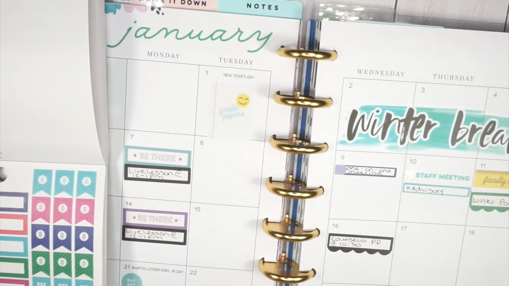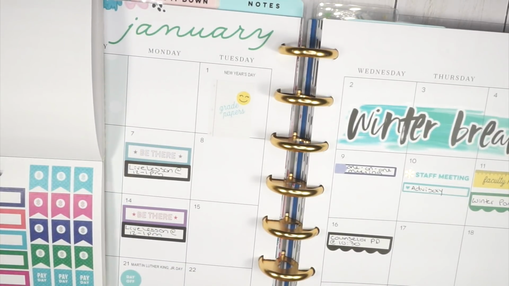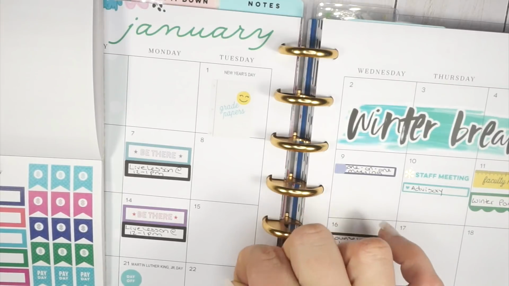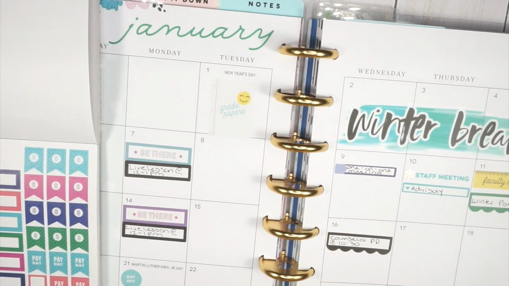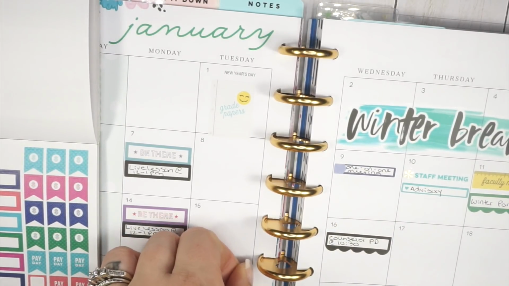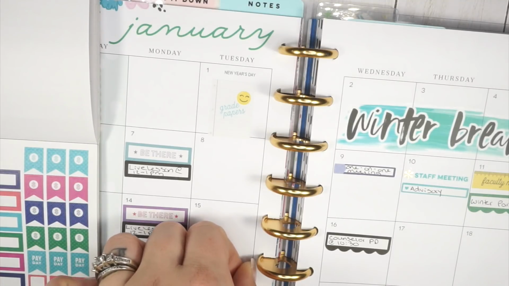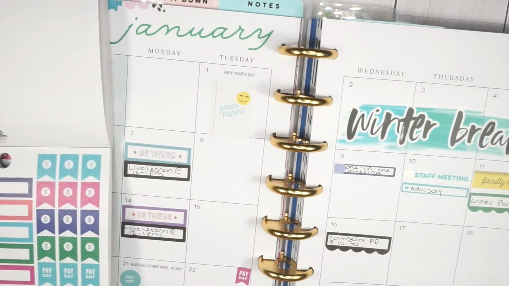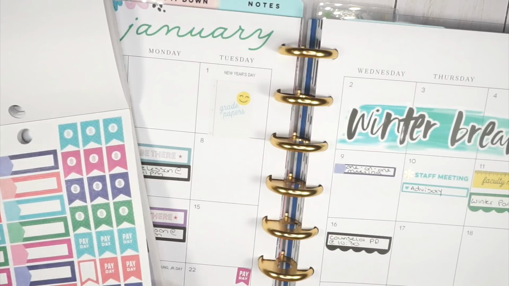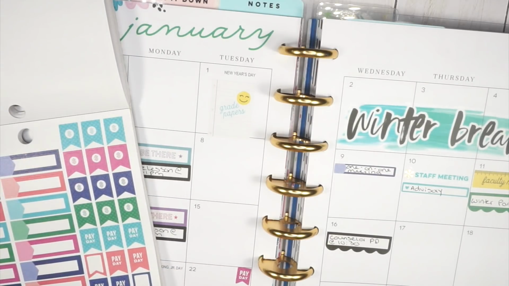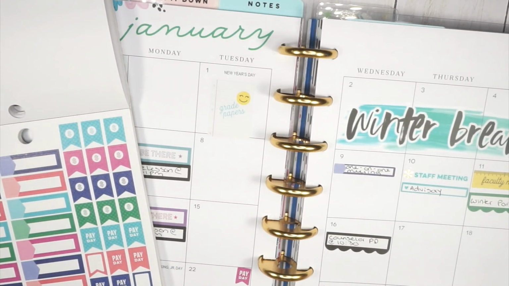All right, so we'll do a pink one. I love these little payday flags for the monthly. They're so cute and very functional. That's my favorite kind of sticker, cute and functional. So payday there, and then a payday on the 31st. Just do a blue one. I might need to get another Socialite sticker book.